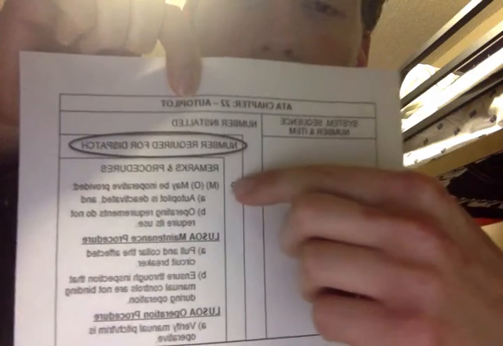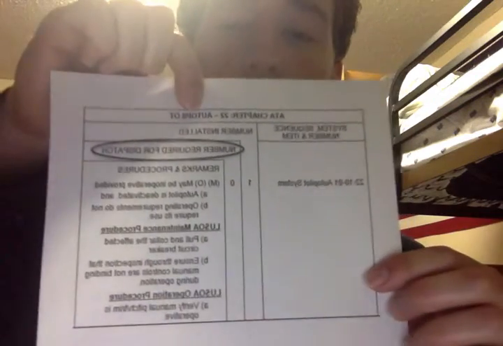Next we go to the number required for dispatch. Now this number is the quantity of that specific equipment or instrument that needs to be working in order for the aircraft to be allowed to fly. So you see required for dispatch next to the number installed right here. So you do not need that to fly with the MEL.